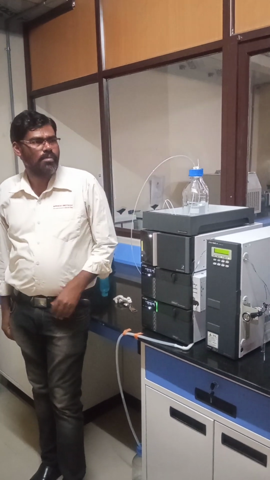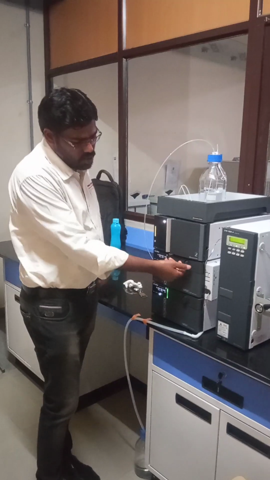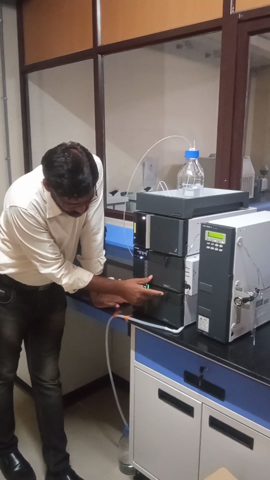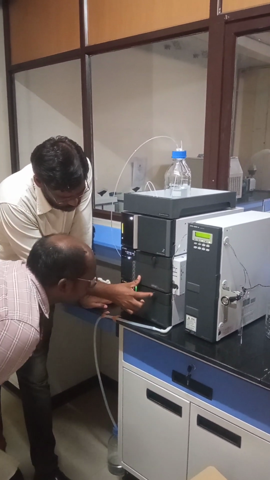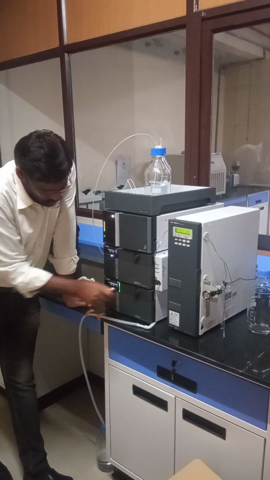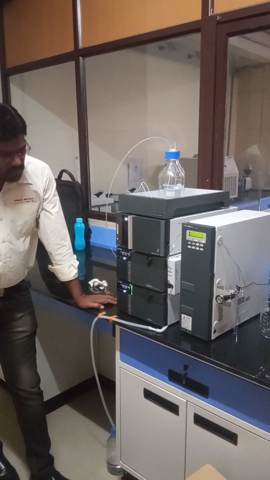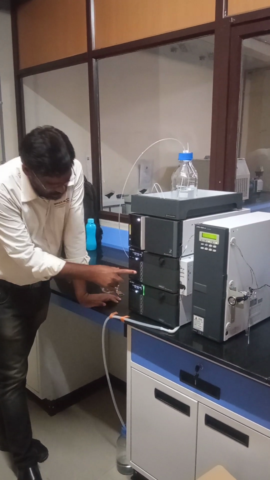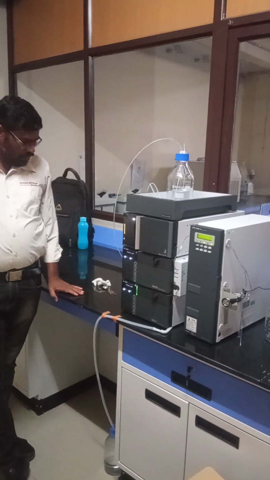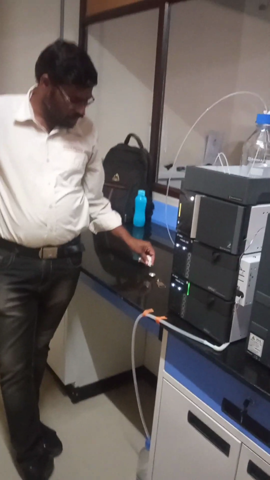The purge valve has a label. What you open is always the left side. Open the purge valve. Press the purge button, pump A and pump B; we should not forget either one.